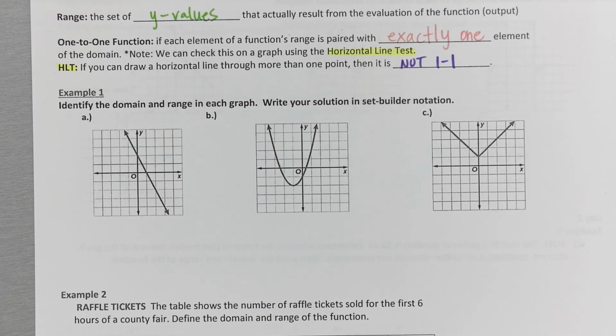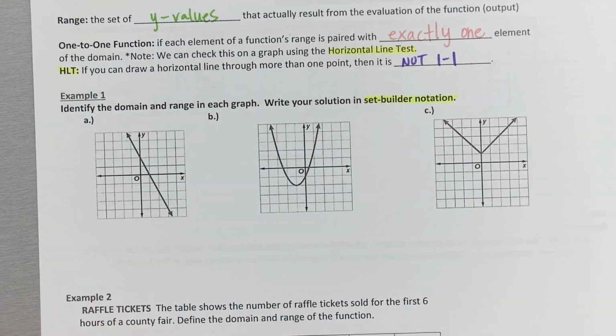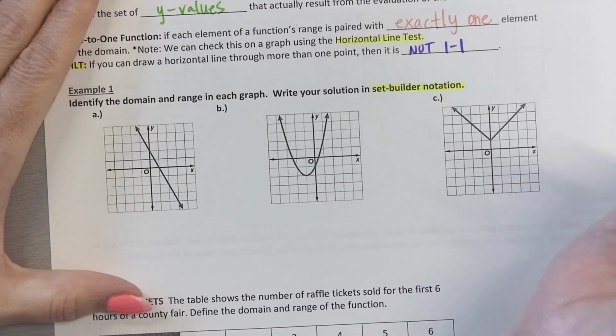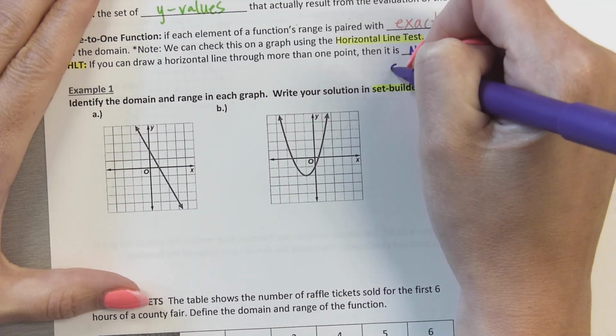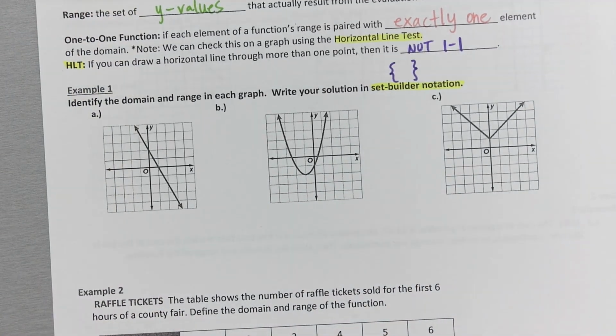Okay, so we're going to identify the domain and range in each graph. And we're going to learn about a notation today that is called set builder notation. So in set builder notation, you make these fancy brackets. I do like a little swoop, swoop, swoop, swoop. If you're like, I cannot swoop, swoop, then what you can do is draw a backwards 3 or a T and then a 3, that's fine.